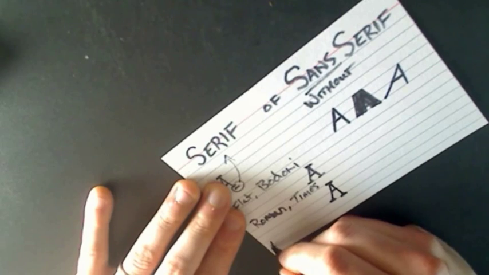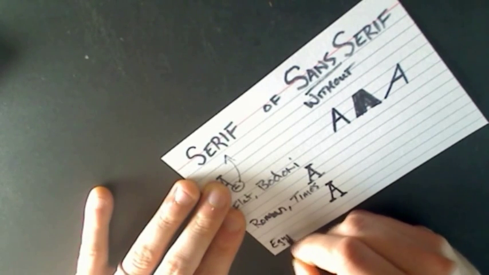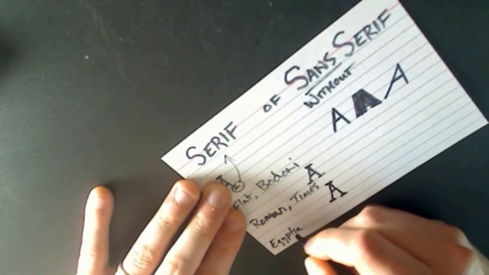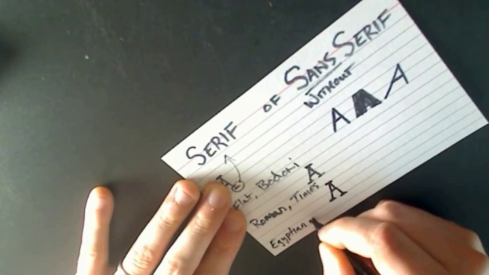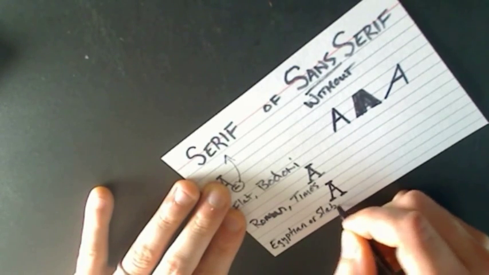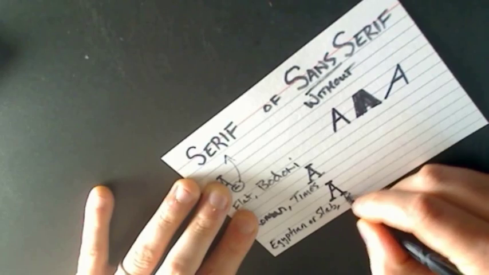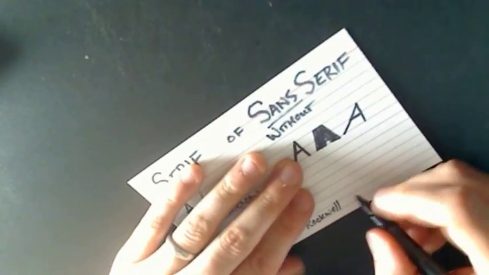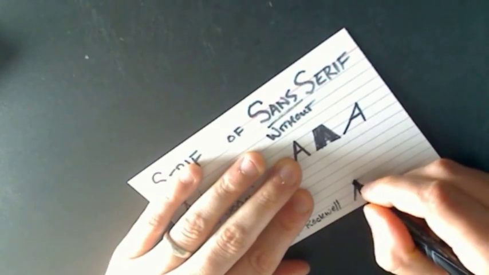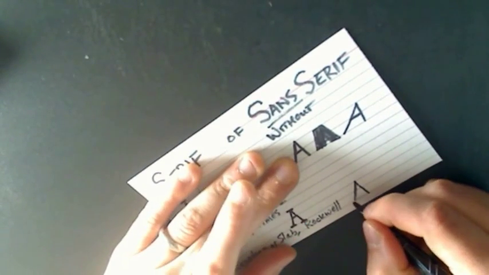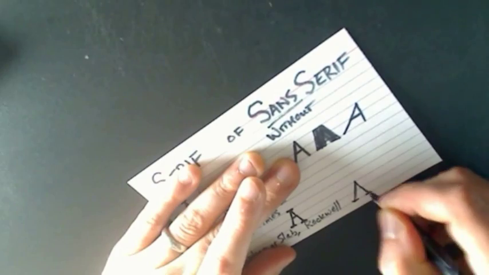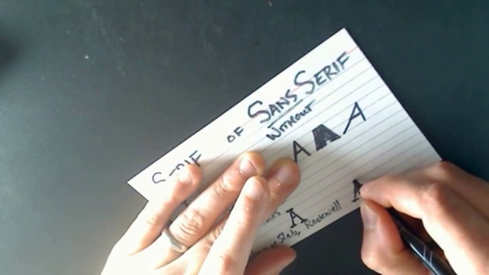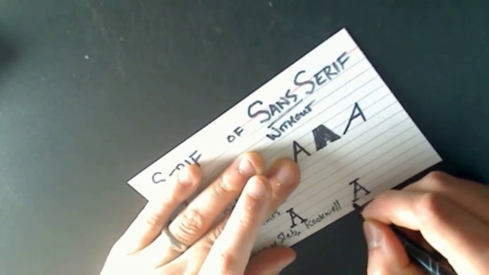This one would be called an Egyptian or slab. And that would be a font like maybe Rockwell. So this is one kind of like a flat serif, but really thick.